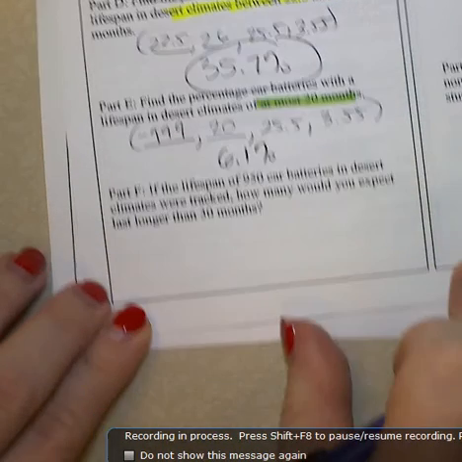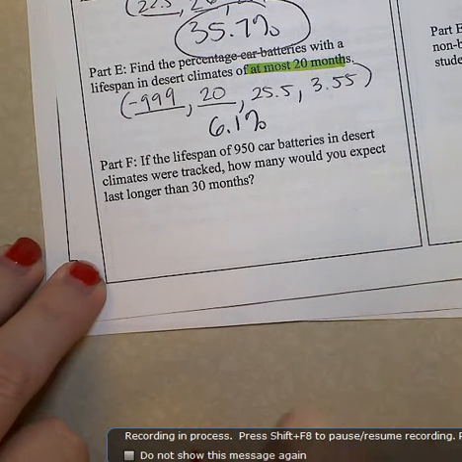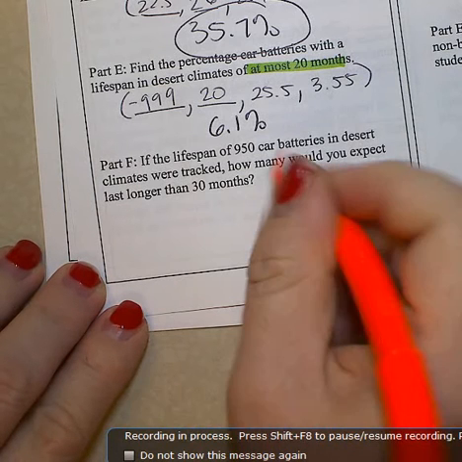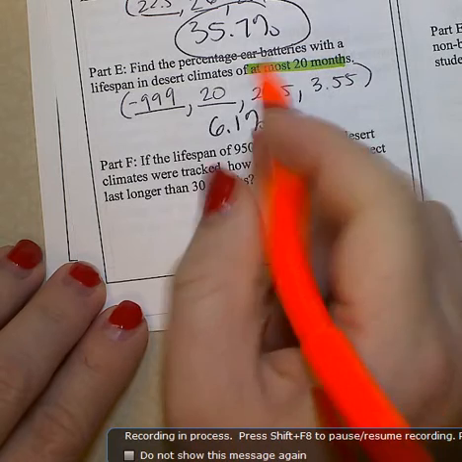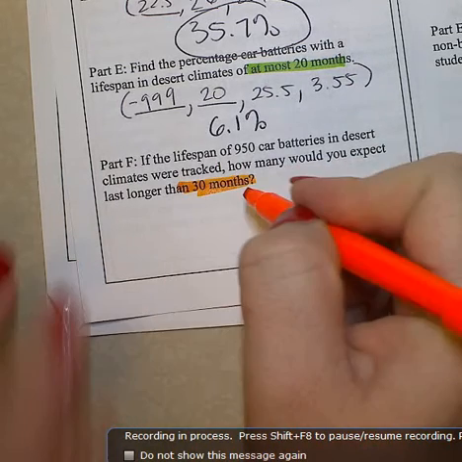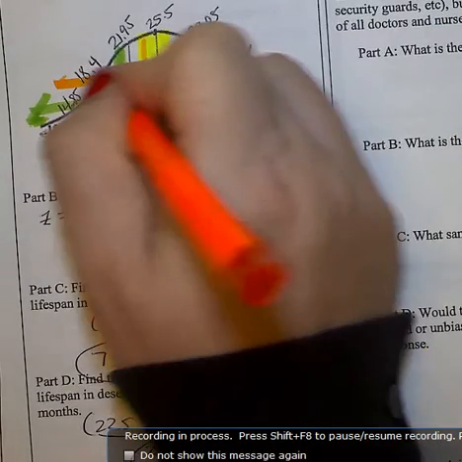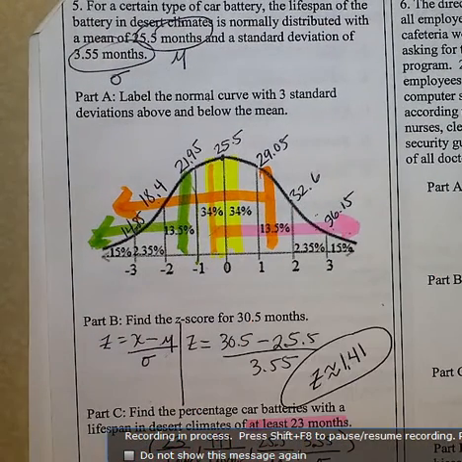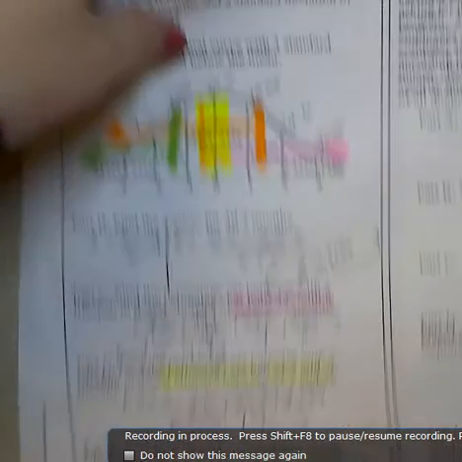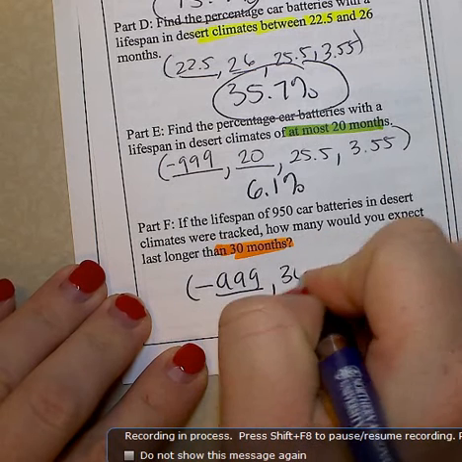All right, part F. First, we're going to find a percentage, and then we'll go back and apply it to 950 car batteries. So we're going to see how many of these car batteries would you expect to last no longer than 30 months? So we're going up to 30, but not past. So 30 is right about here. Up to 30, but not past it. So coming from negative infinity and going up to 30, similar to the last problem. Lower bound, upper bound.